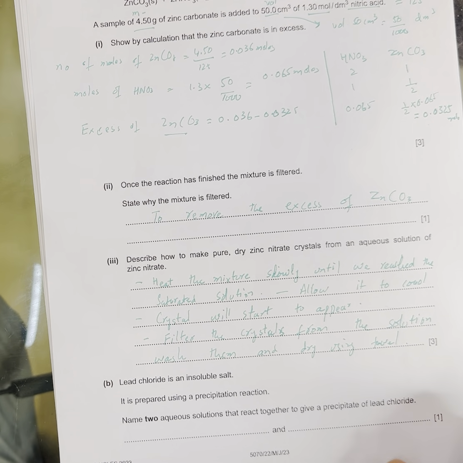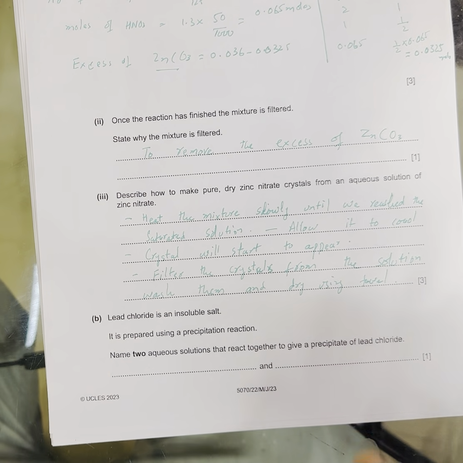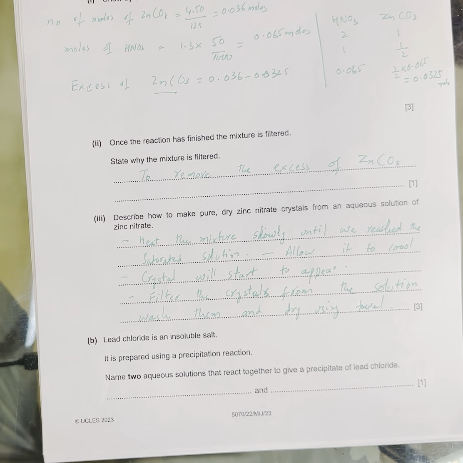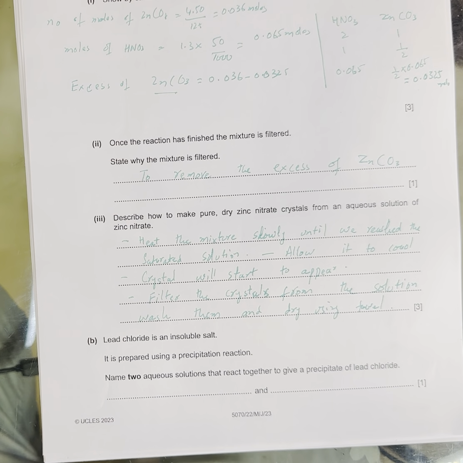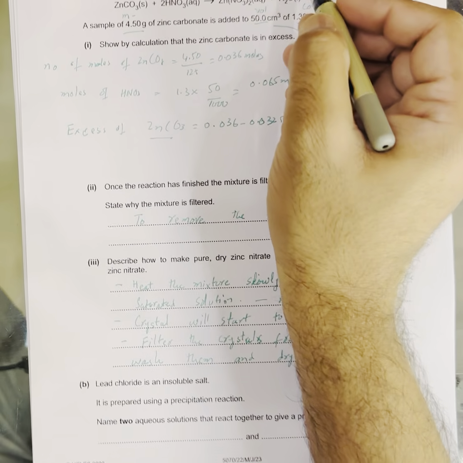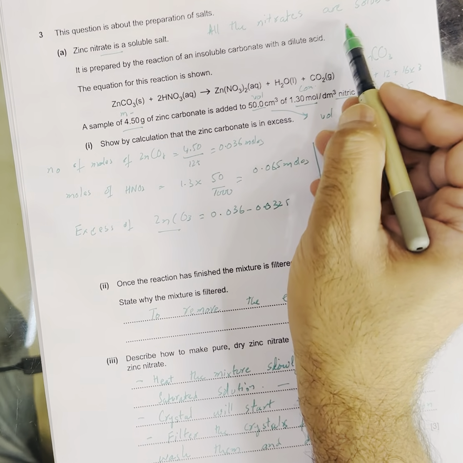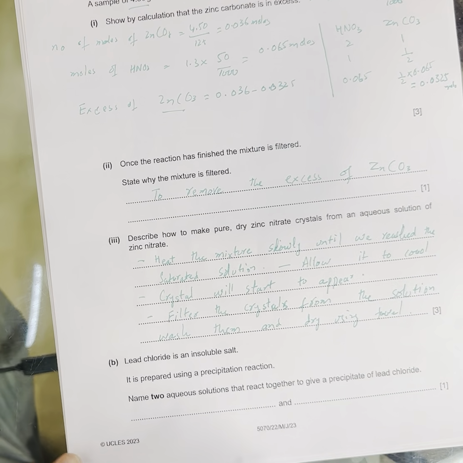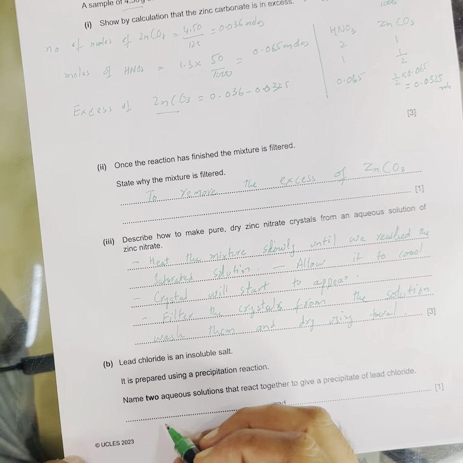The next question is, lead chloride is an insoluble salt. It is prepared using a precipitation reaction. Name 2 aqueous solutions that react together to give a precipitate of lead chloride. All nitrates are soluble, so we need lead nitrate for lead chloride, and HCl.